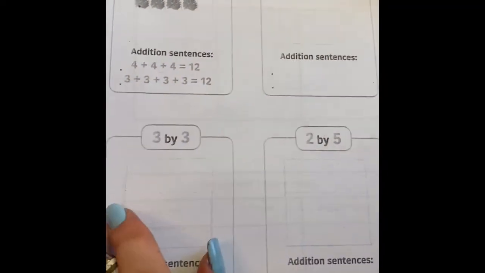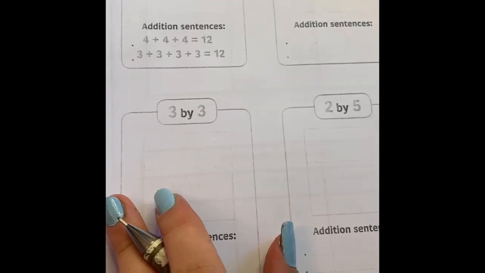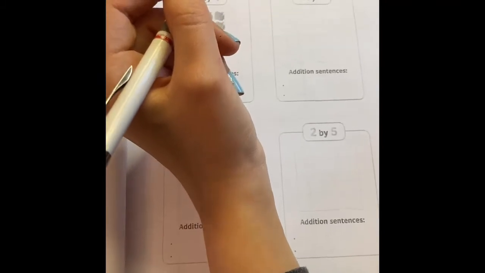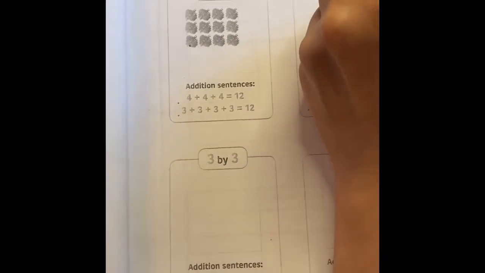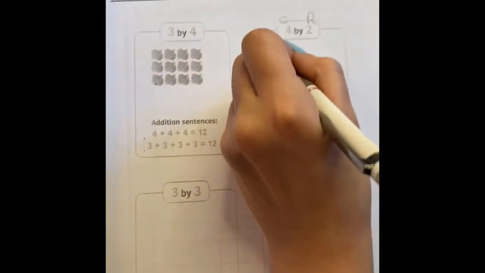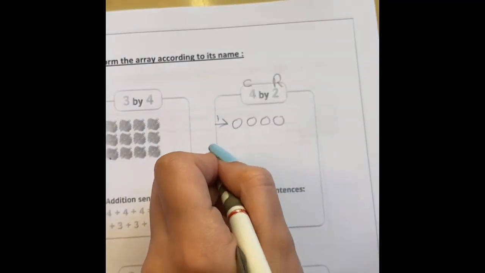Okay, in the next question, we will color and form the array according to its name. The next page, we will color and form the array according to its name. Now we have the array name, 4 by 2. 4 is the number of columns, 2 is the number of rows. Okay, 4 circles, repeated 2 times.